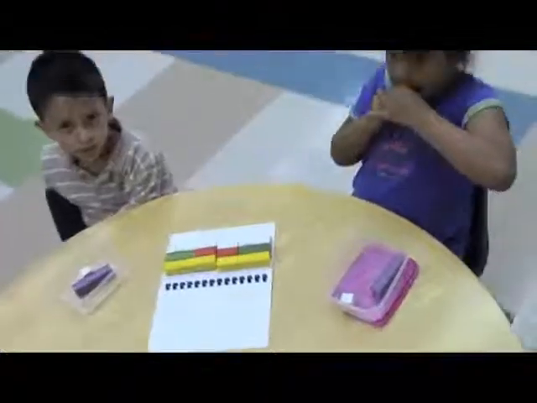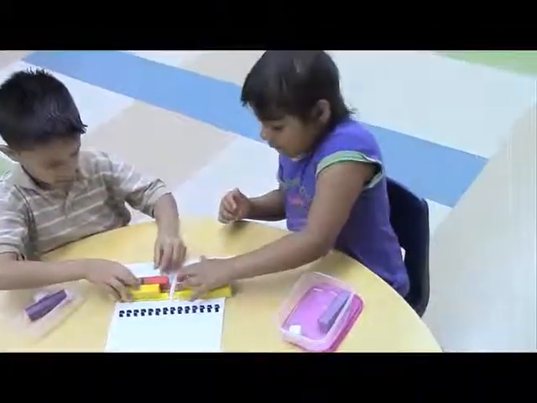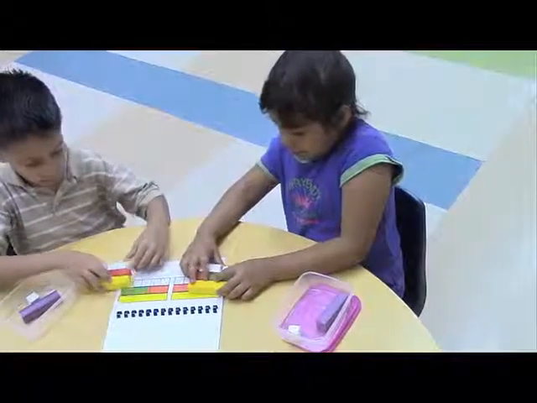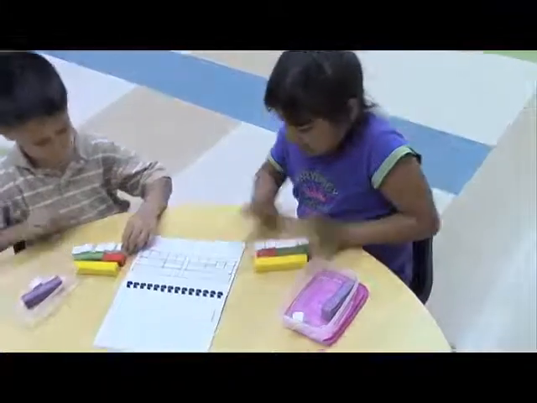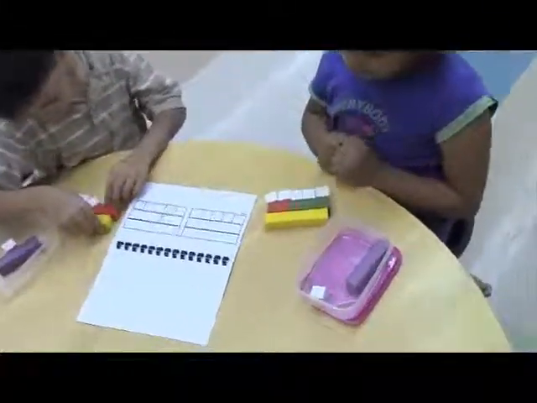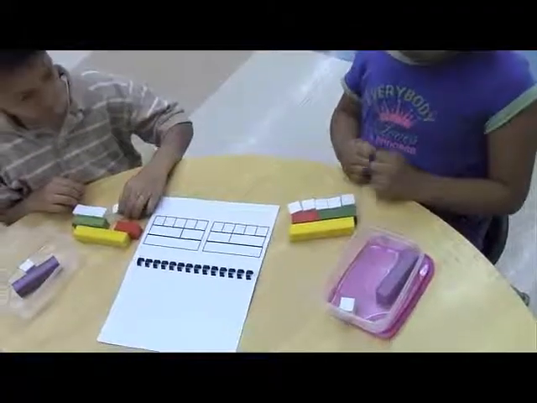Okay, now take off all the rods and turn the page. Now we have the representation here. Show me please, Giselle, the book.